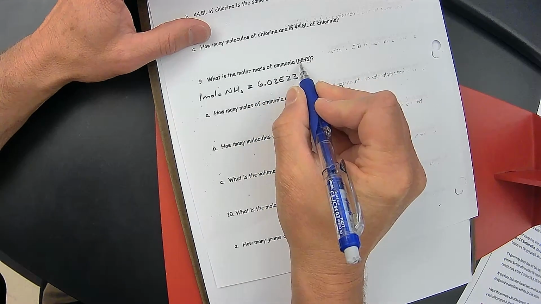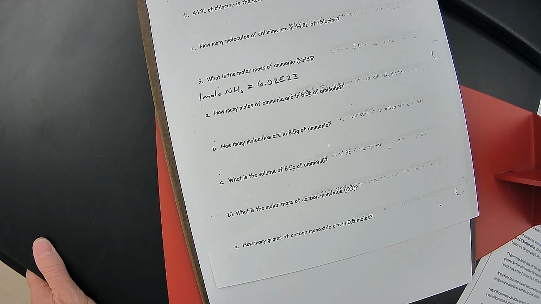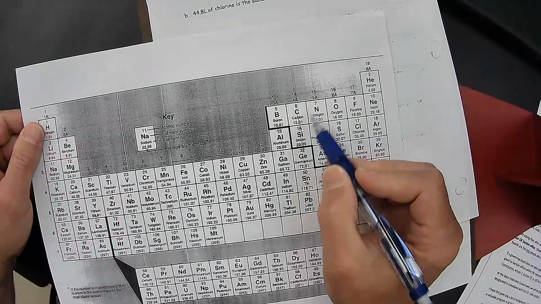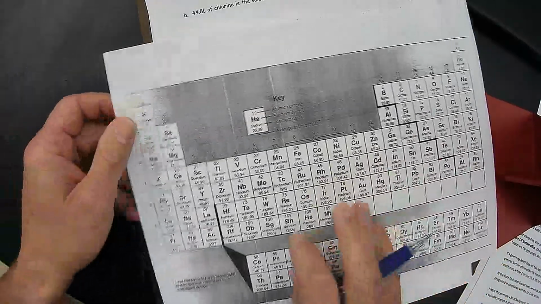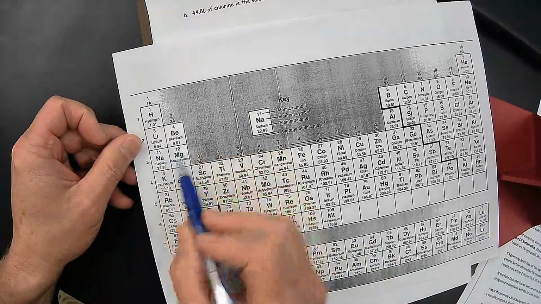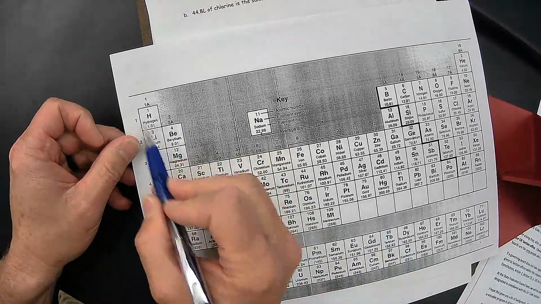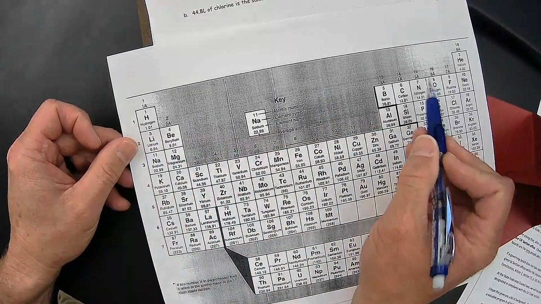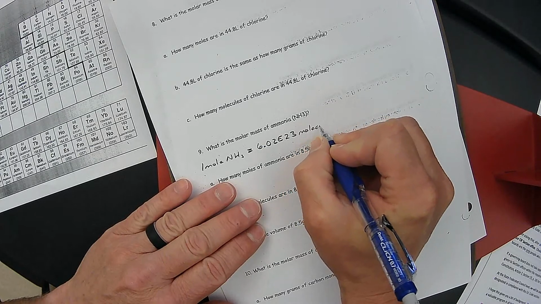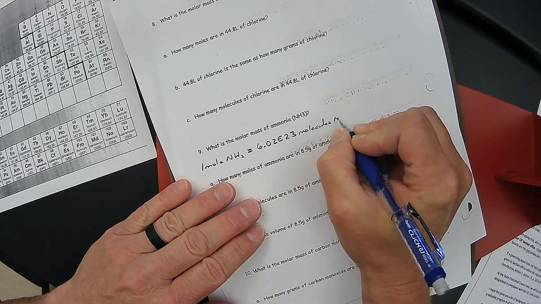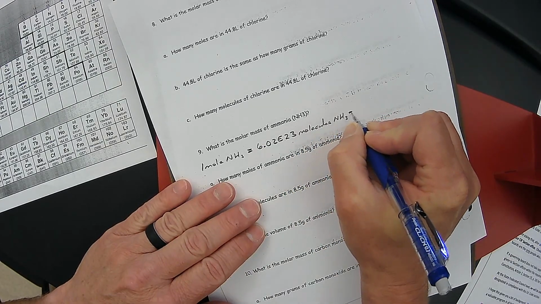And these particles, because N is a non-metal and H is a non-metal, N on the right side of the periodic table, on the right of this are all the non-metals, so it's a non-metal. H, even though it's on the left-hand side with all the metals, it's our one exception. It really belongs over on the other side with the non-metals. So it's two non-metals, so we're going to call these molecules, and it's molecules of NH3.